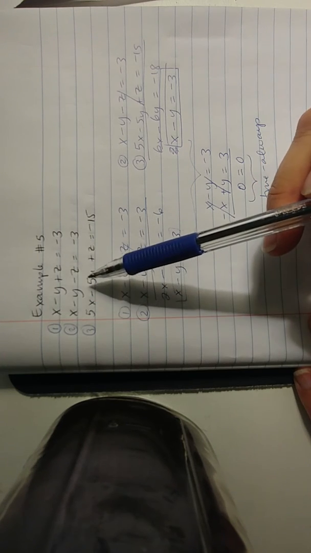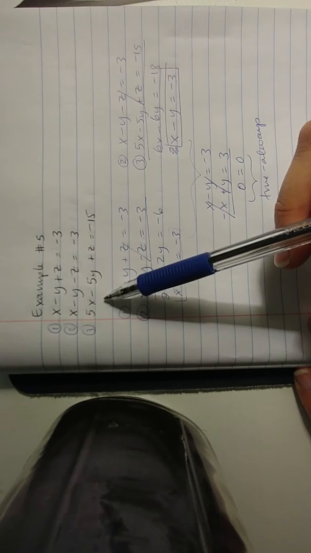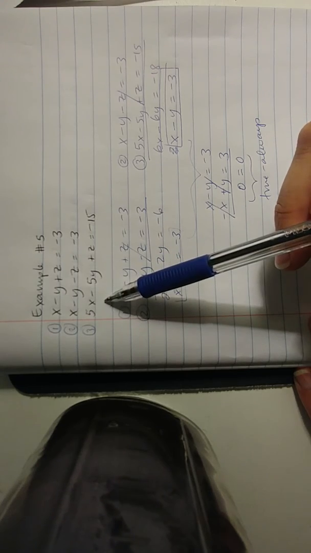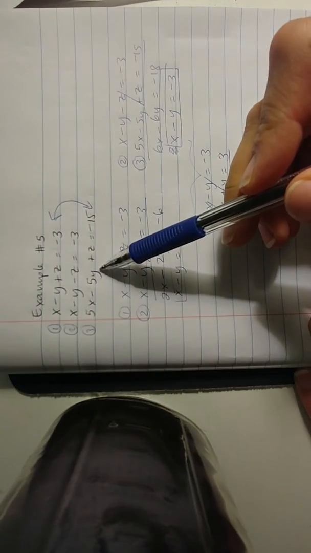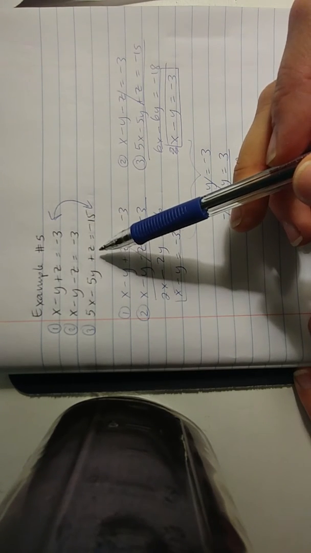I only have 2 relationships that are unique comparing x, y, and z. So that's not really going to help me. And if I look a little more closely, I'll see that these two equations are actually the same. This one just has been multiplied through with a coefficient of 5. So having 2 equations is not enough to get a unique solution for a system of 3.